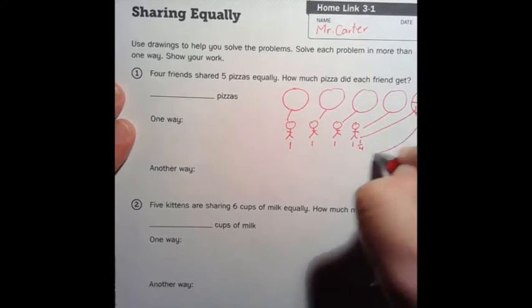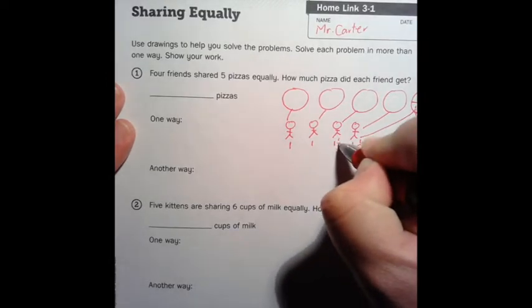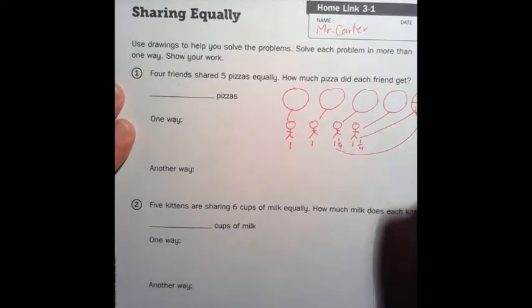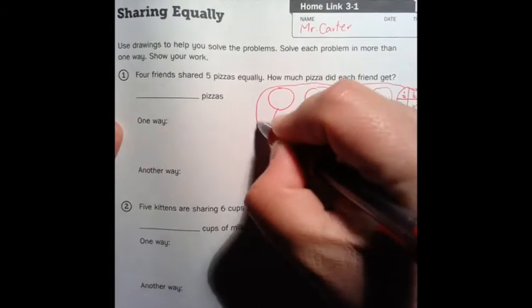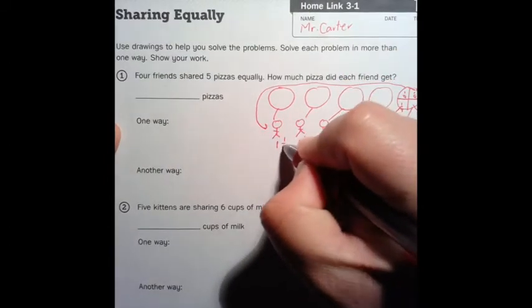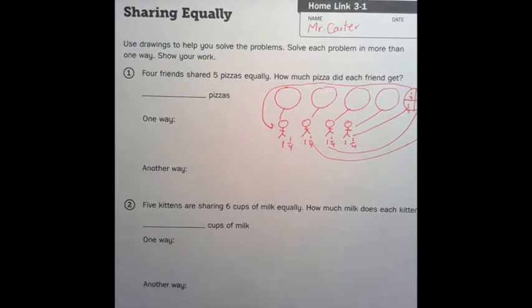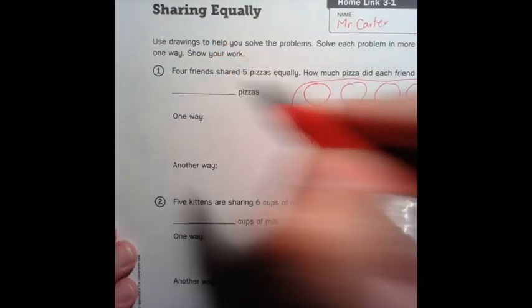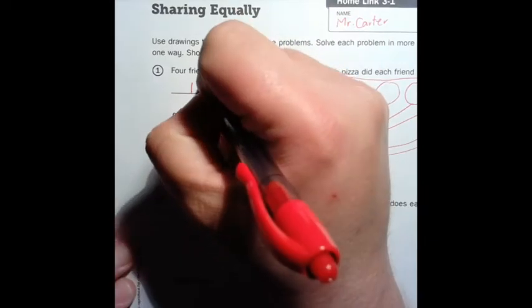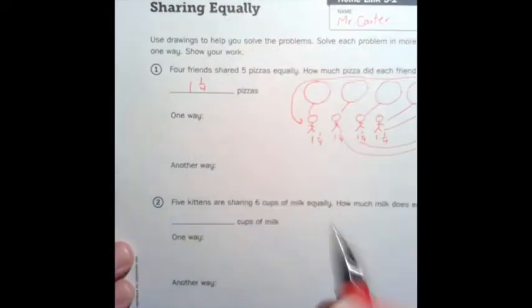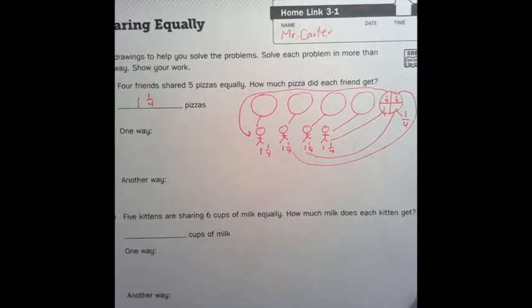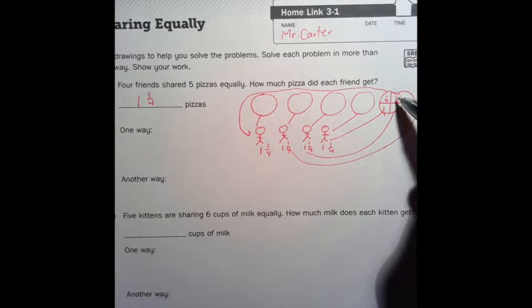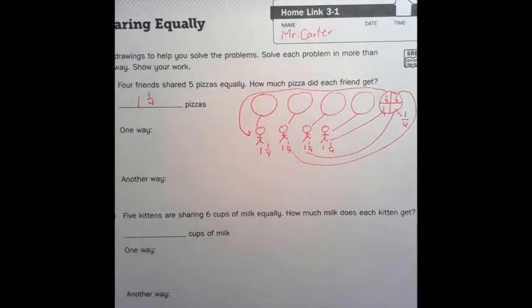So if we draw another one here, 1 and 1/4. This slice here, let's give it to this friend here, and let's give that friend that slice there. So that would be one way to do it, and so the answer is 1 and 1/4 of a pizza. Another way that we could do it, let me slide that over here to show you the 4ths. Sorry about that. So yeah, this last pizza here, we split it into 4ths and gave each person a slice.